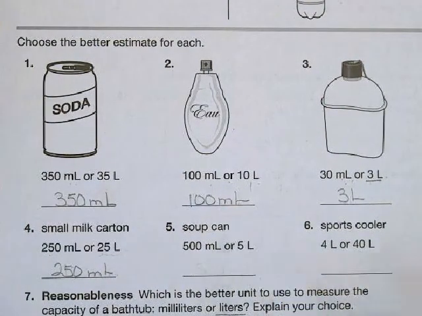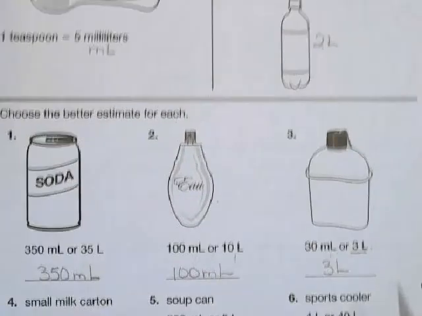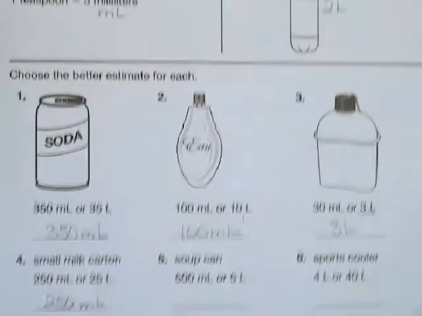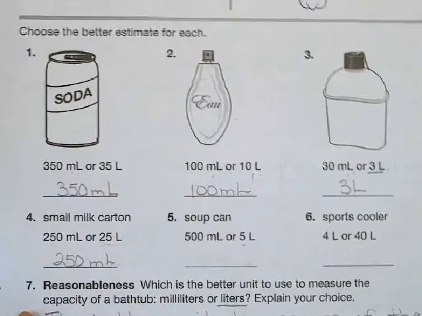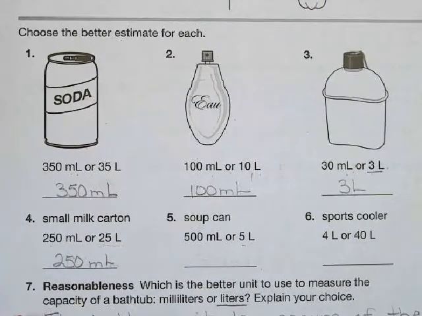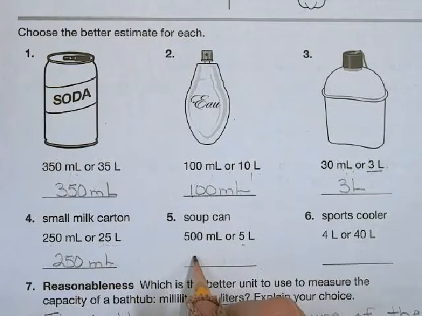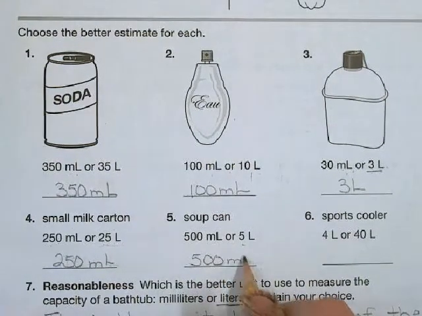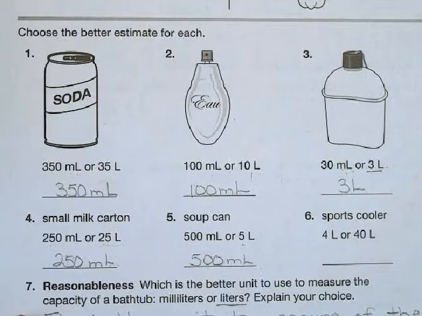Can of soup, 5 liters. Again, thinking back to our soda bottles, we would say probably more along the lines of 500 milliliters. And finally, number 6, a sports cooler.